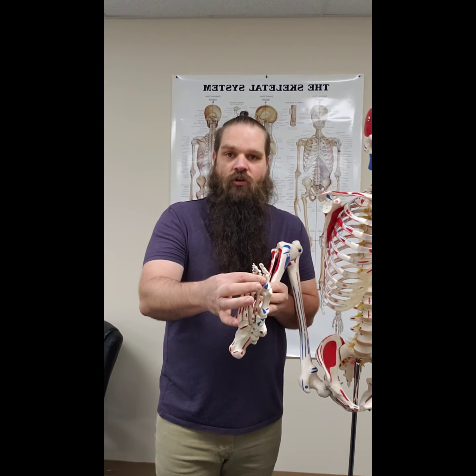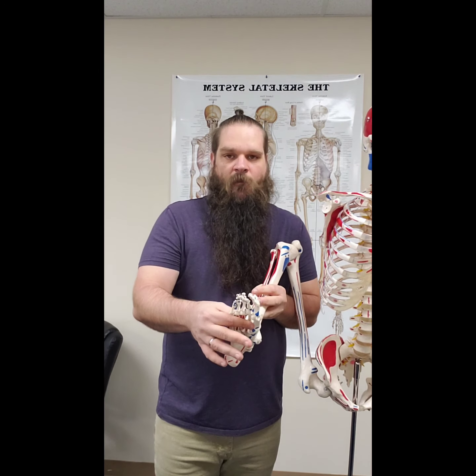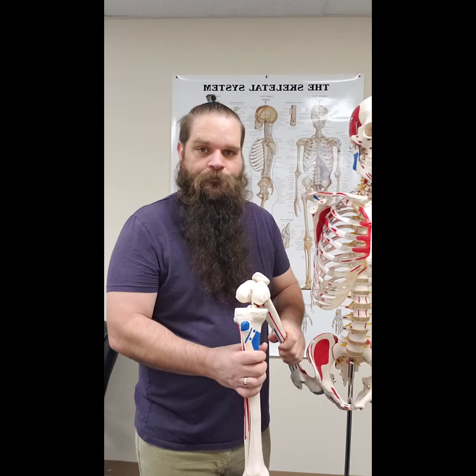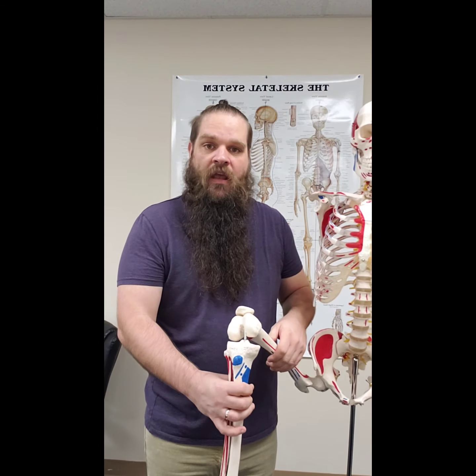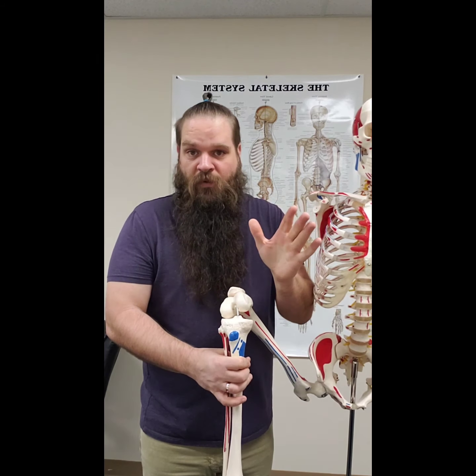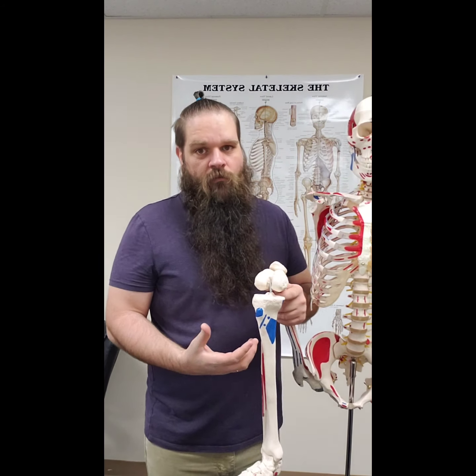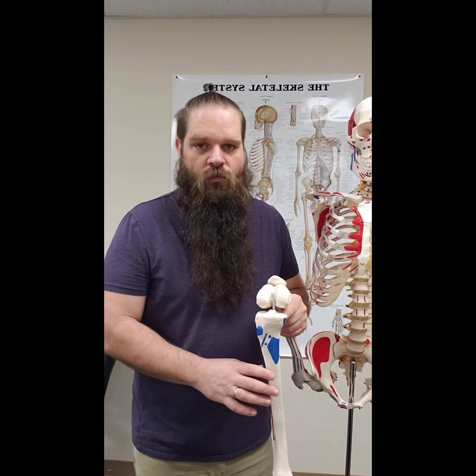So interphalangeal joints, hinge. Metatarsophalangeal and metatarsal-tarsal joints, condyloid. Subtalar joint, gliding; tibiotalar joint, hinge, right? From there, we can move up to the, well, typically it's called the knee, but it is the tibiofemoral joint. And the tibiofemoral joint is another hinge, but it's different. So we call it a modified hinge. It's the only modified hinge you're going to run into.